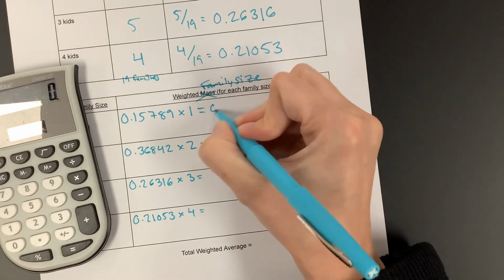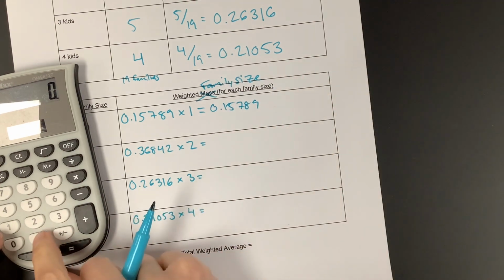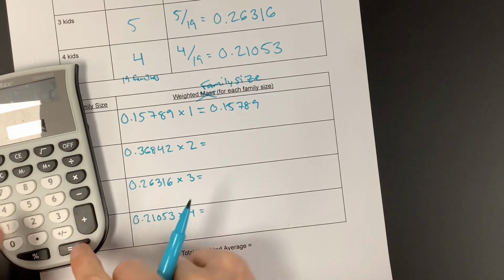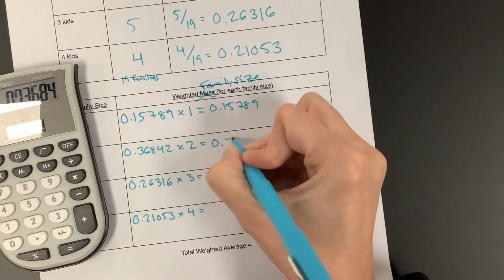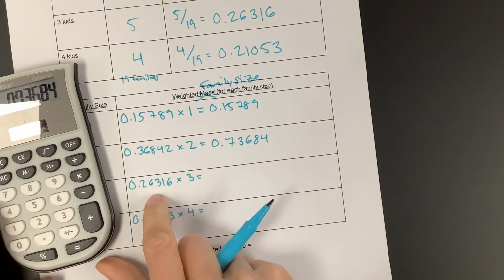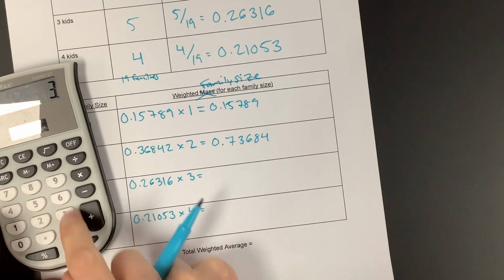Well, that's going to be 0.15789. 0.36842 times 2. Next one, 0.26316 times 3.